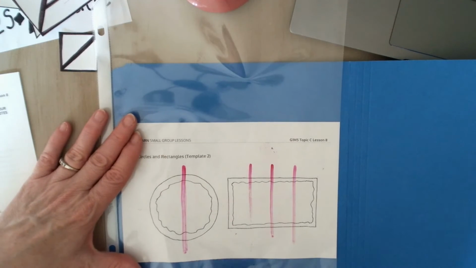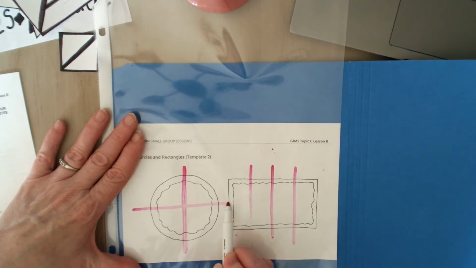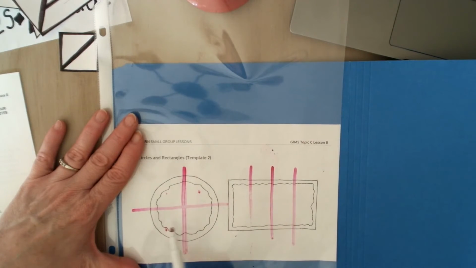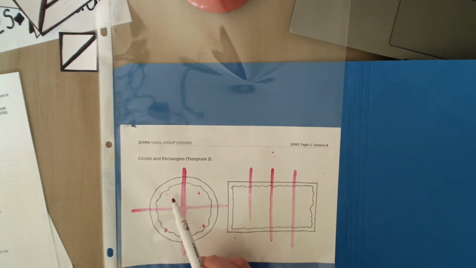If we have 4 people sharing the pizza, we're going to cut it in fourths. So this is 1/4 and this is 1/4, this is 1/4 and this is 1/4. Or we could say this is 1/4 of the pizza, this is 1/4 of the pizza, this is 1/4 of the pizza, and this is 1/4 of the pizza.